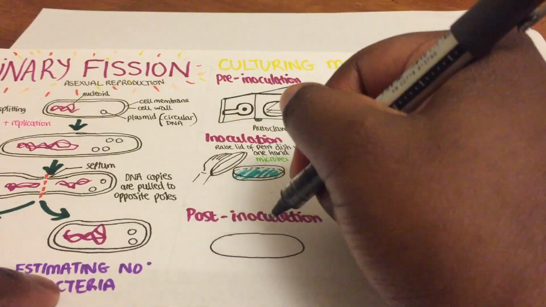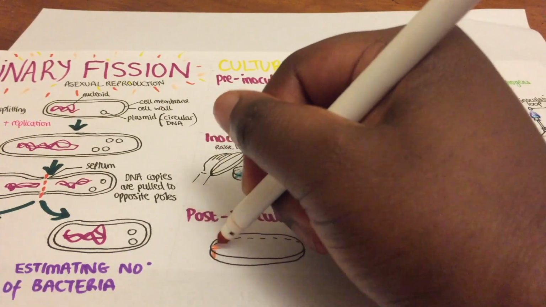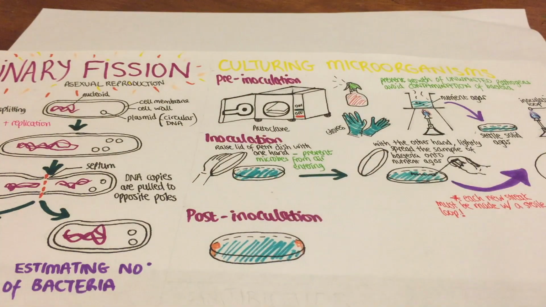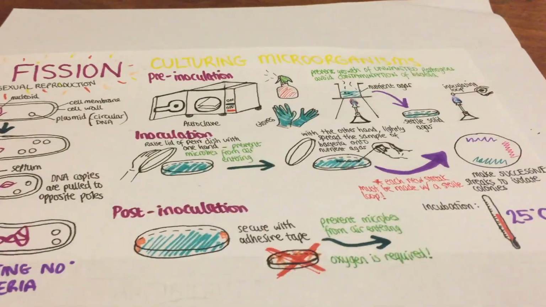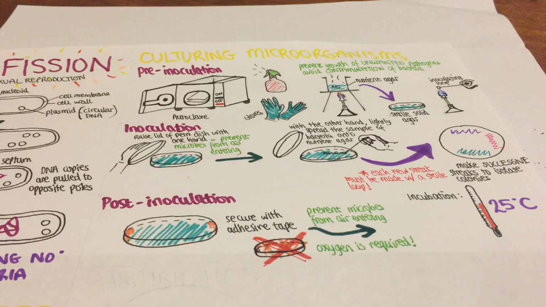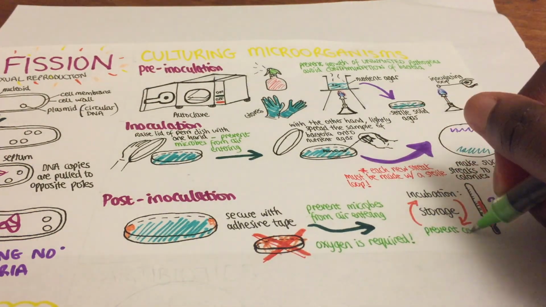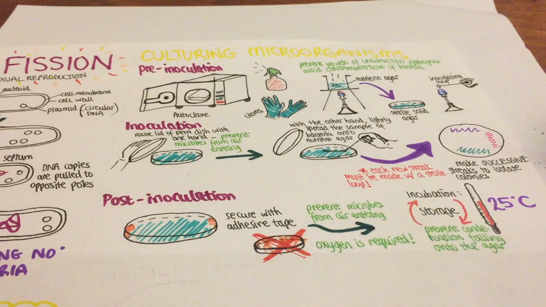The lid of the petri dish should be secured with adhesive tape lightly. This ensures that pathogens from the air do not get in the petri dish. The petri dish should not be sealed completely, as oxygen is required for bacterial growth. Petri dishes should be stored upside down to prevent drops of condensation falling onto the agar surface.